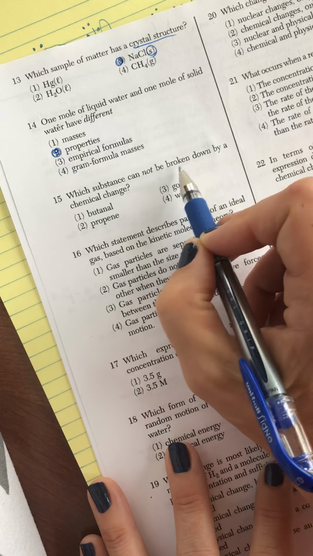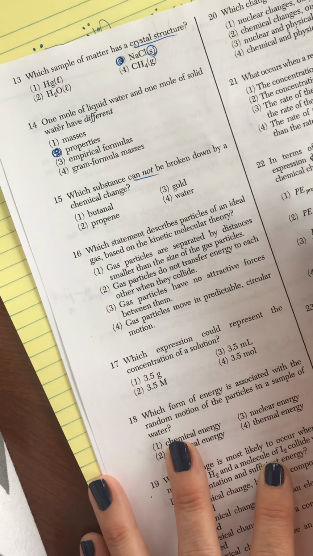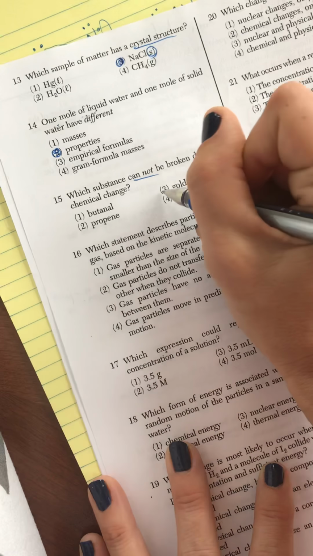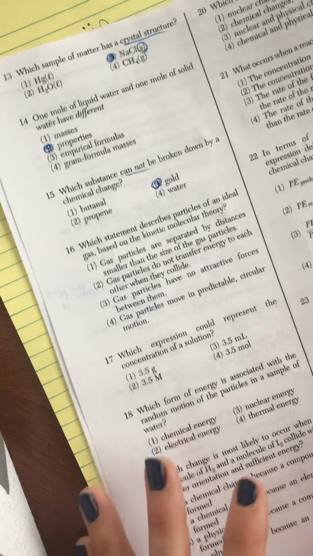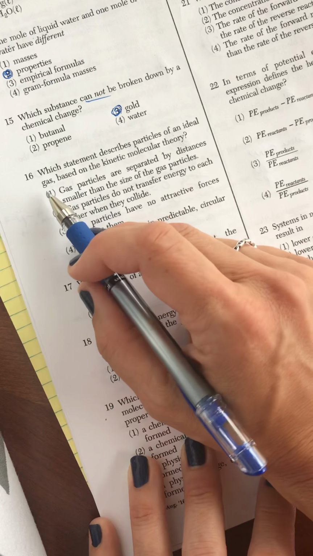Which substance cannot be broken down by chemical change? If you cannot break it down, it's got to be an element. So gold is the element of these choices. 16, which statement describes particles of an ideal gas?